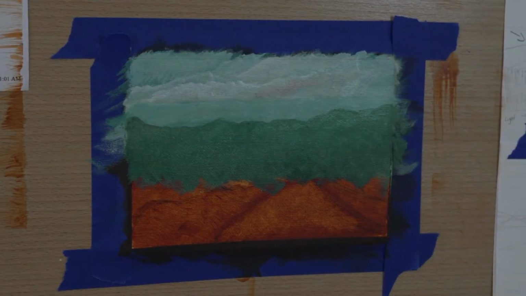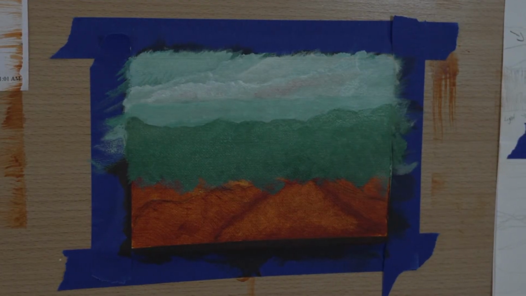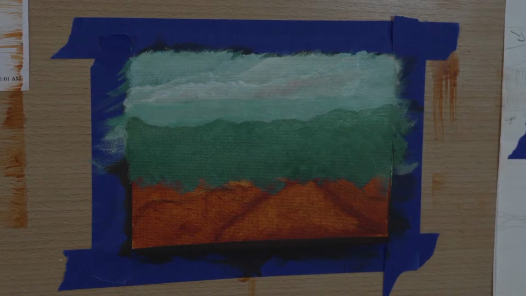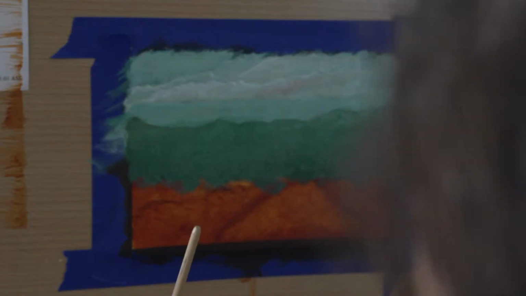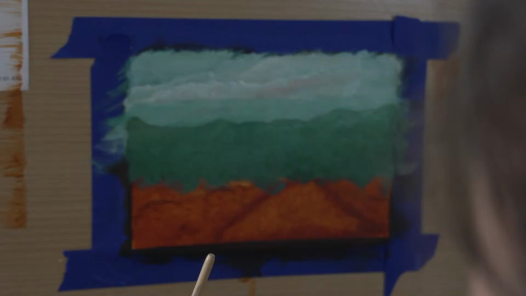I do need some more raw umber, so we're going to grab some of that. Back into my paint. Mixing that into a wetter area. Taking in some more of our grayish color from our clouds.